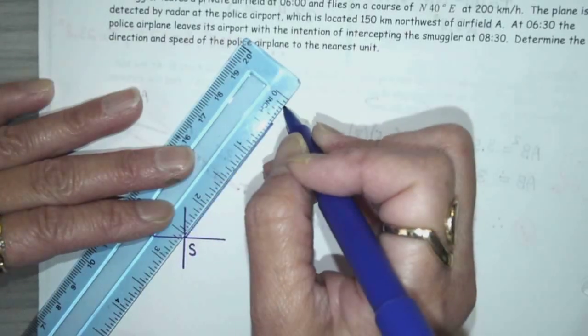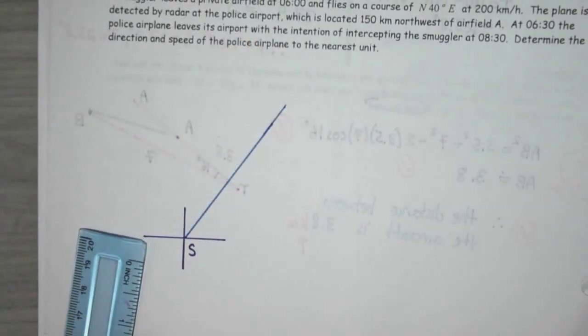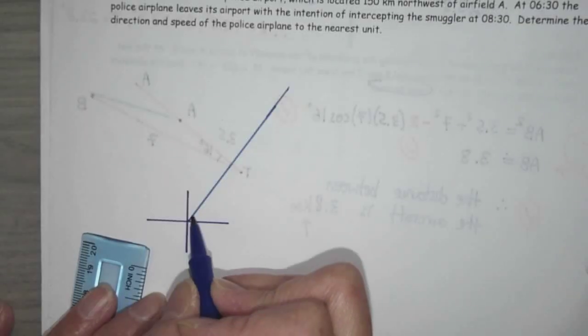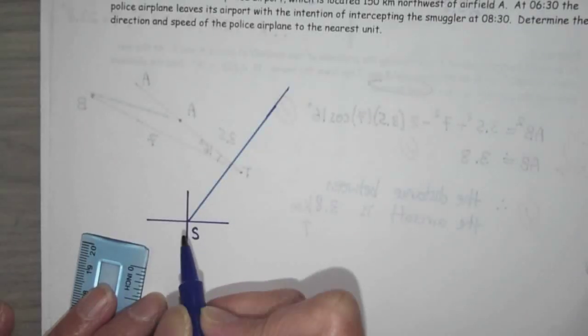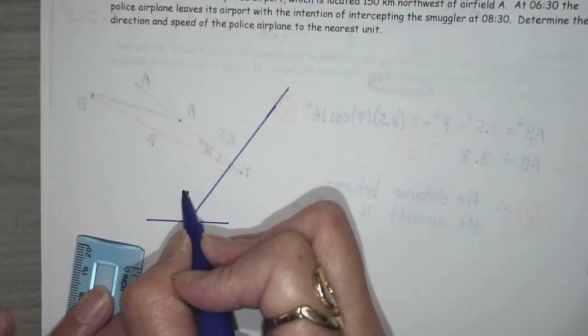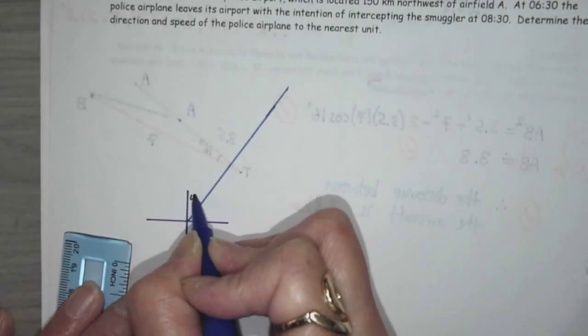Okay, so I have no idea how long. I'm just going to make it long so I don't make too small of a diagram. So you can see. Okay, then I know, so the smuggler leaves a private airplane at 0600. I'll do the time stuff later. So smuggler flies north 40 east. Does everyone see how I got the 40?